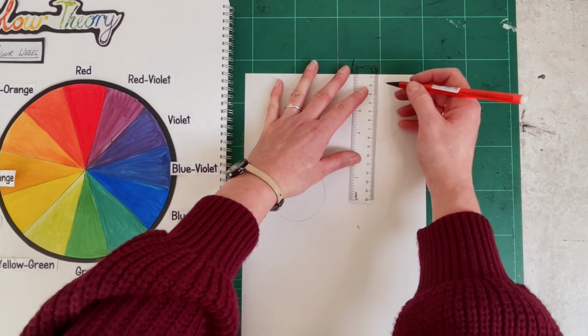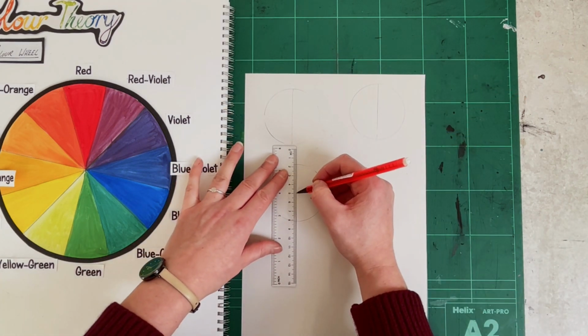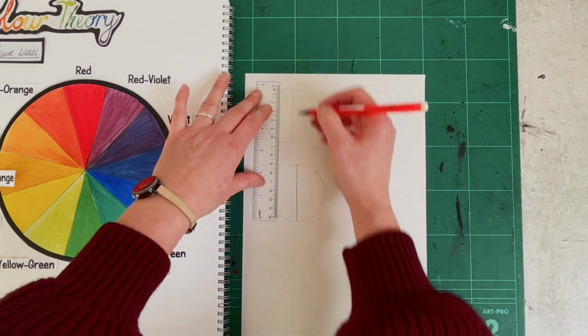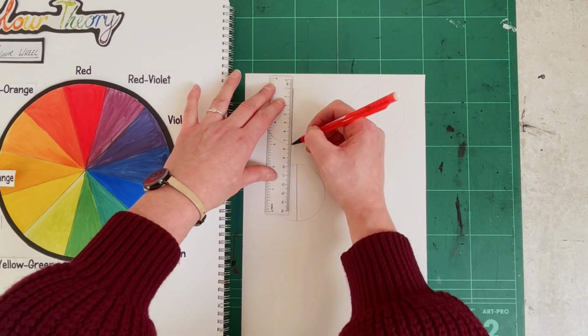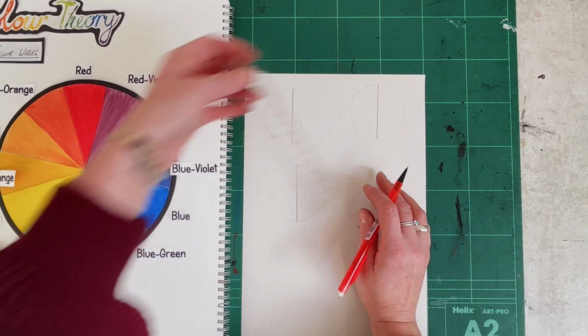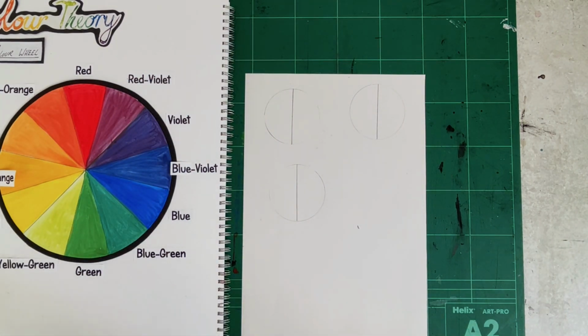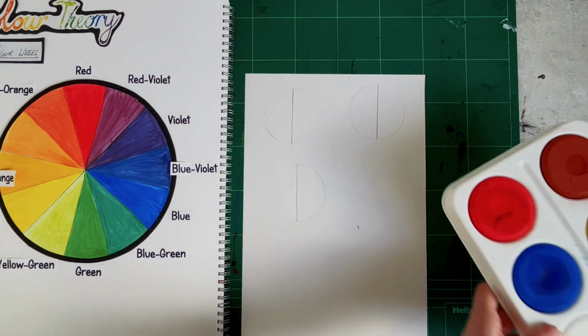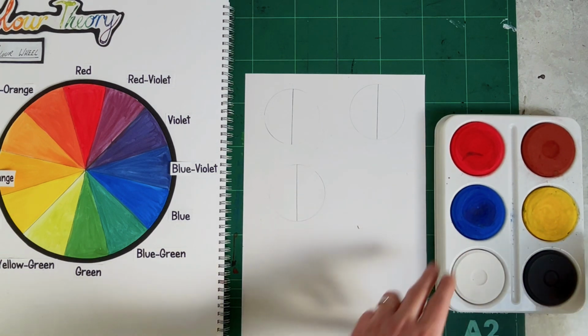You can do exactly what I'm doing or do it completely your own way, however you want to do it. I'm going to press a little bit harder just so you can see this a little bit more clearly. Okay, and for each of these shapes now, we're going to paint them using our complementary pairs. So you'll need to refer to your colour wheel to get an idea of how you're going to do that.